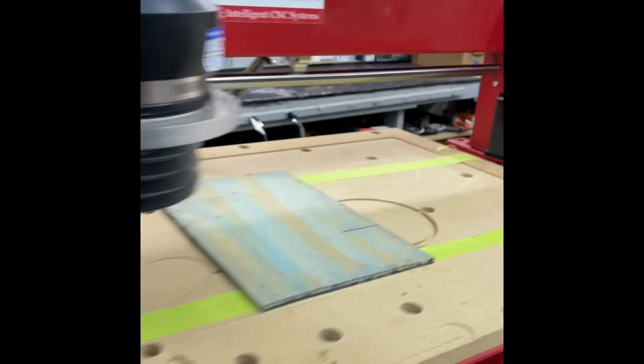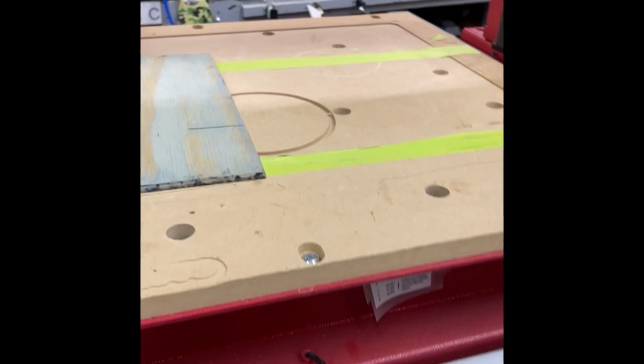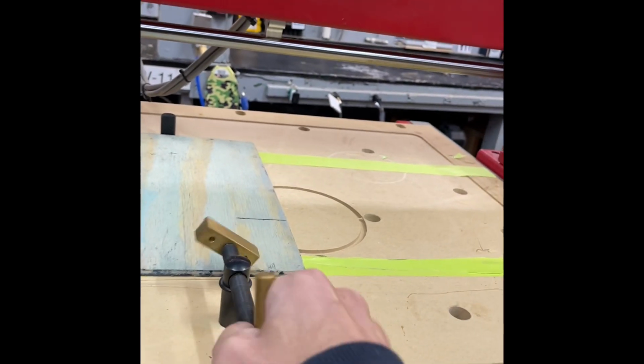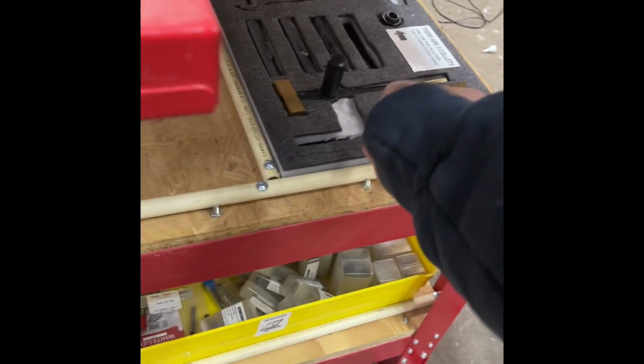Well, that's problem number 1. Problem number 2 is if you make a mistake in your program, you could run your tool through the hold down clamp. So I could do it that way, but we're looking for mistake-proof ways of doing this.